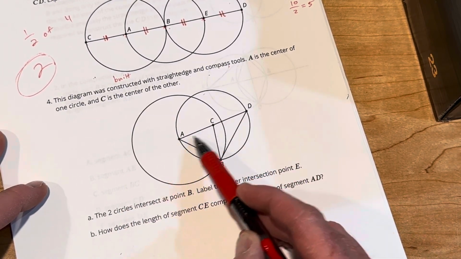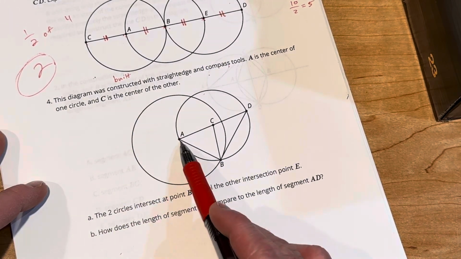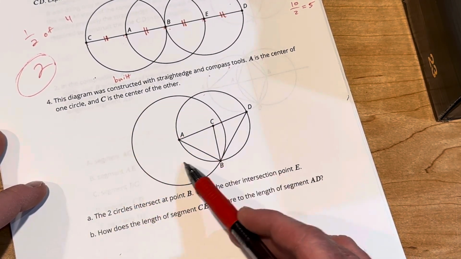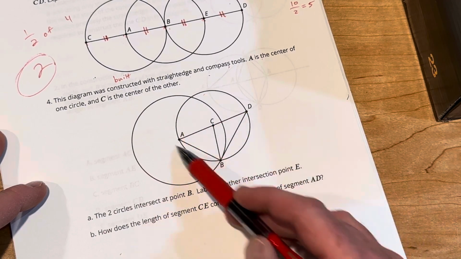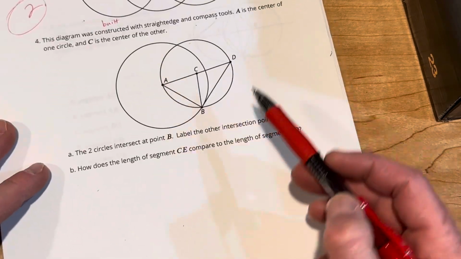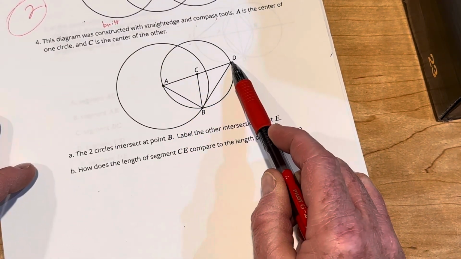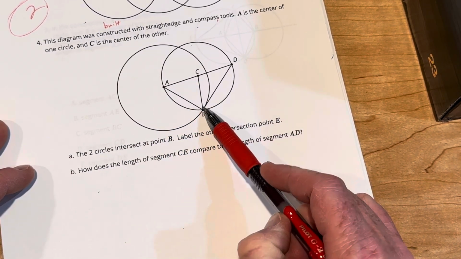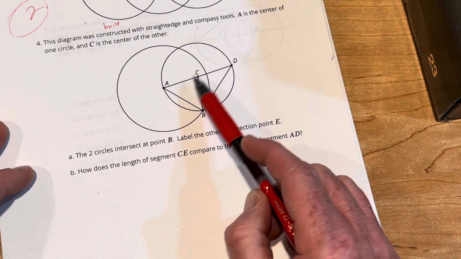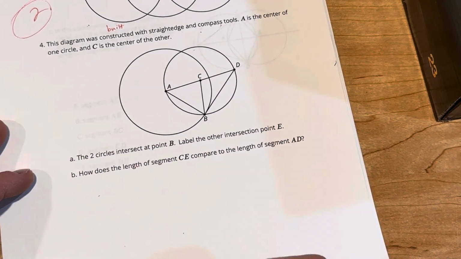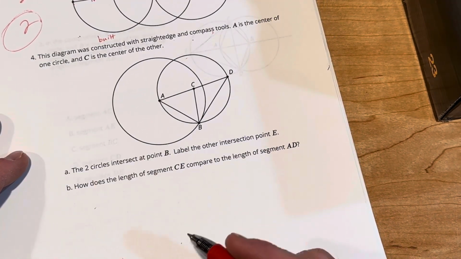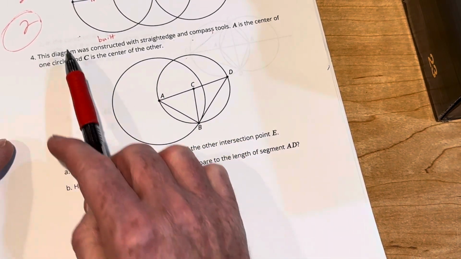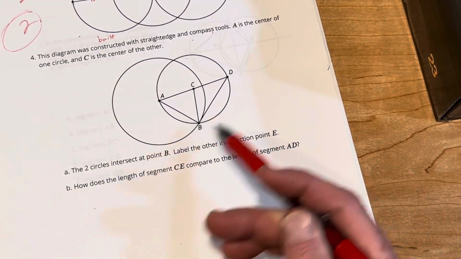In this case, this big circle, the radius is AB. AB is the radius of this bigger circle. If you look at the smaller circle in the diagram, CD would be the radius, or CA, or CB. Or you could flip them. You can call them AC, DC, BC. But anyway, this diagram right here, let's not get too far ahead of ourselves. The diagram was constructed with a straight edge and compass.